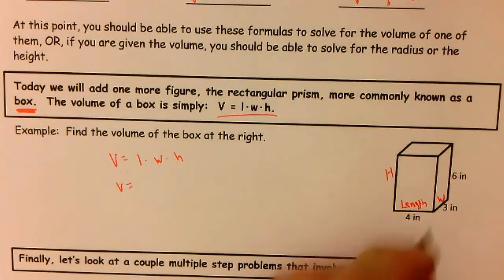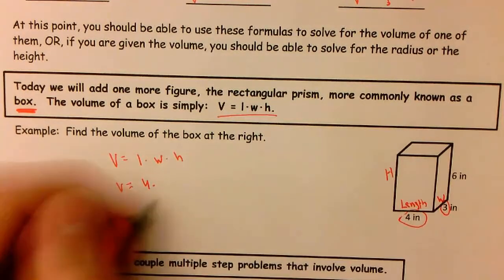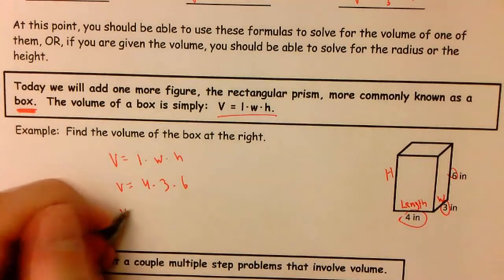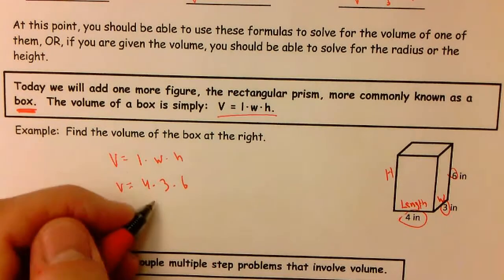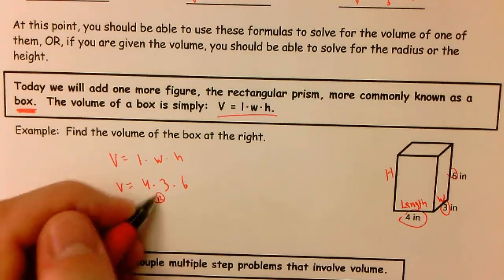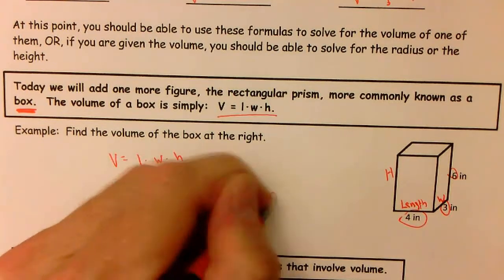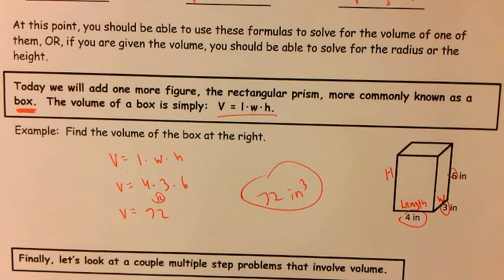We know that the length is 4, the width is 3, and the height is 6. So the volume of this box would simply be 4 times 3, which is 12, and then 12 times 6, which is 72. It'd be 72 cubic inches.